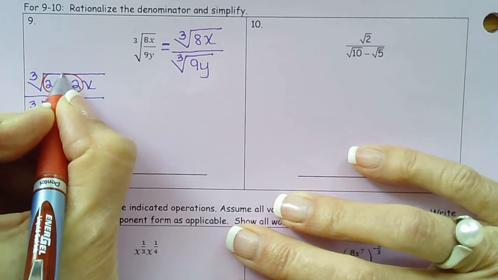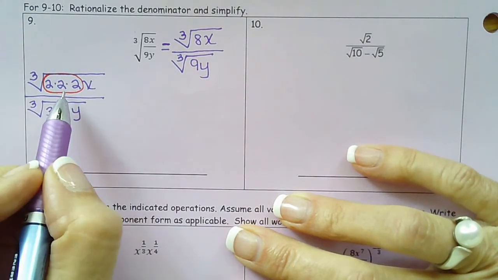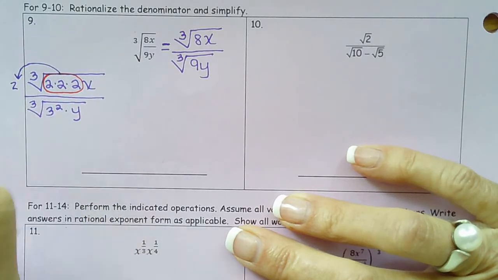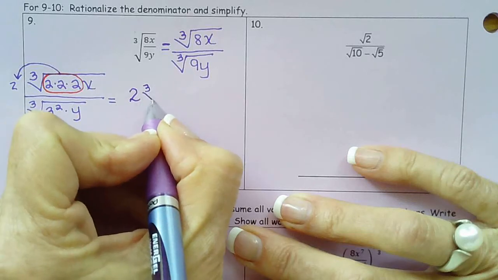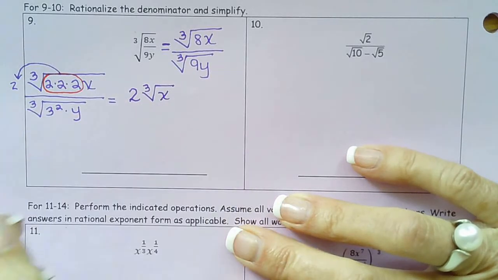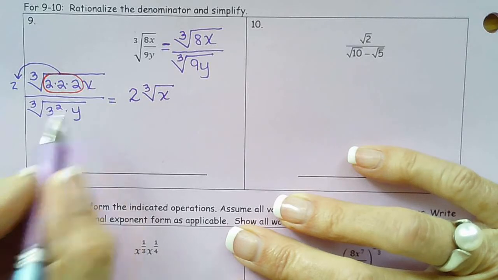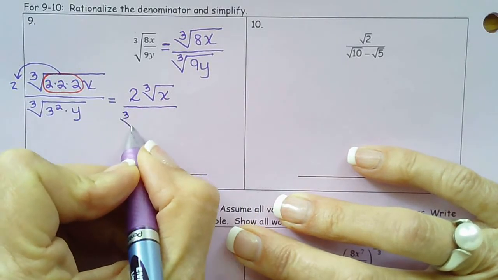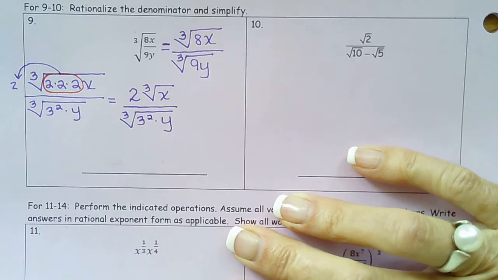So I'm looking for triples. So you can see there's a triple under the cube root. So remember, 3 2's come out as a single 2. So this is going to turn in the numerator to 2 cube root x. The denominator, I don't have enough 3's to get out of jail or enough y's to get out of jail, so that's going to stay 3 squared y. And I'm leaving it with exponents because you'll see why on the next step, or you might remember from class.